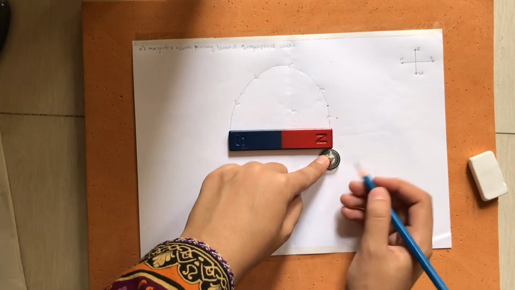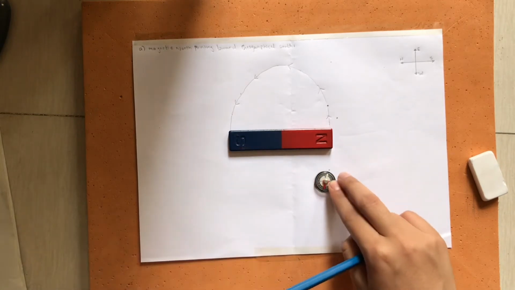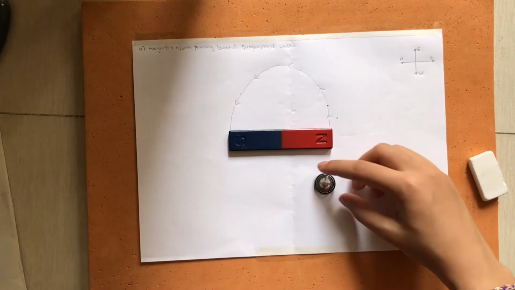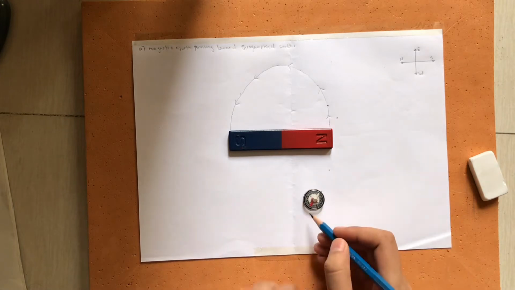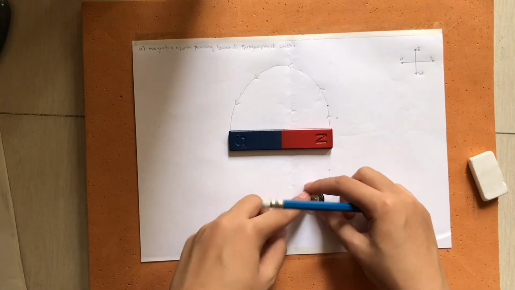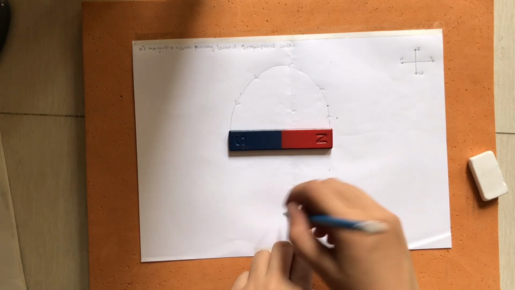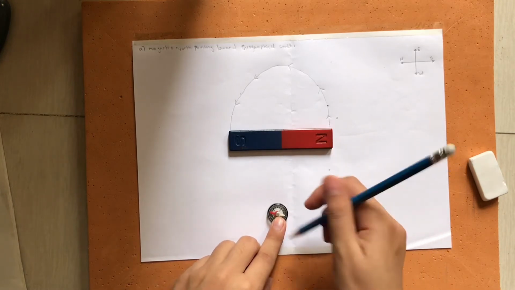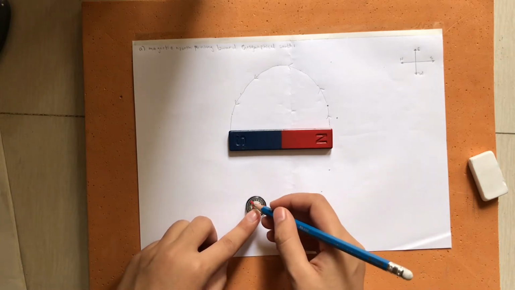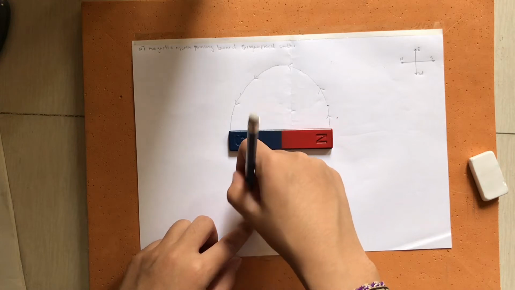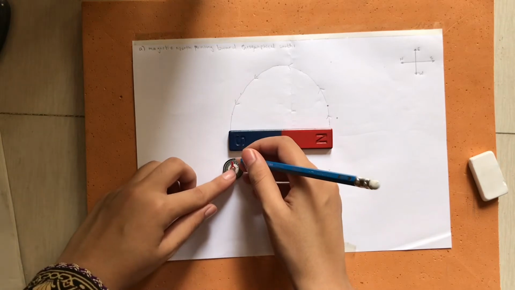I mark the direction and replace it according to the direction. When I replace it, the compass changes its direction and I mark the arrow. I simply replace the compass, it gives the direction according to the red line, and I just mark it. So I find the magnetic line of forces.